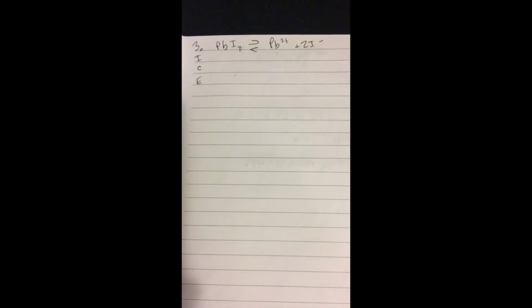We are given the KEQ for lead 2 iodide dissolving, and we're looking for the molar solubility. So I would start by just writing in the equation for what's happening. I'm leaving out the states because I'm lazy, right? But this would be solid, and then it's dissolving into aqueous ions. And then anytime you have equilibrium, it's always nice to make an ice table.